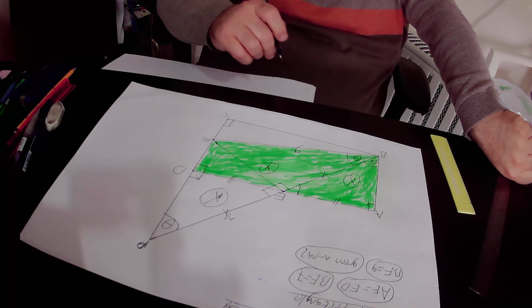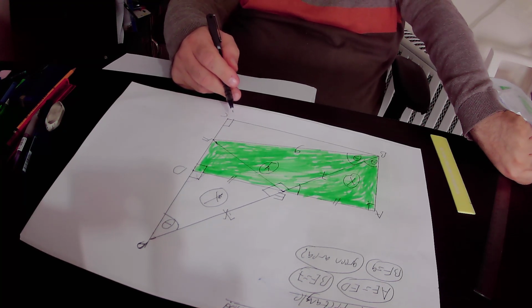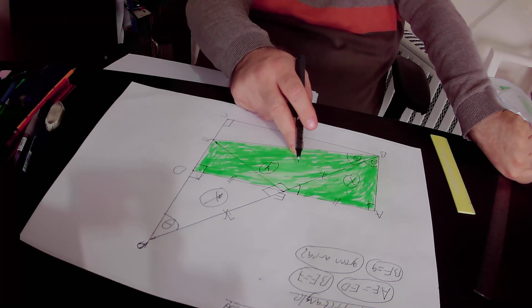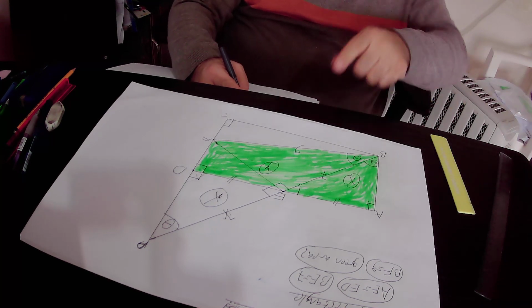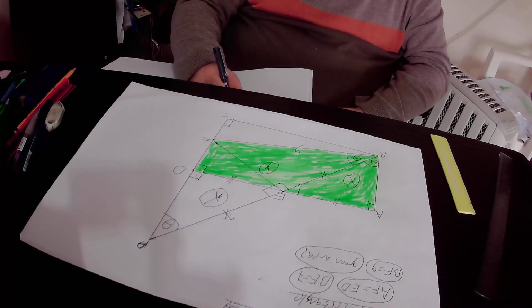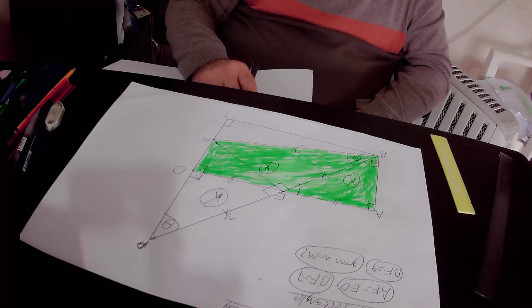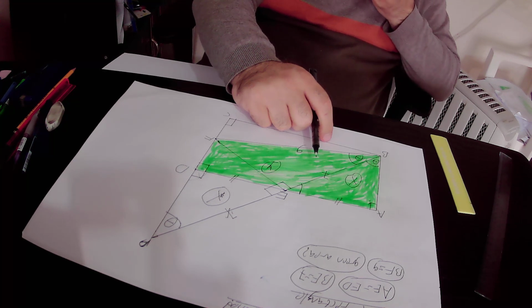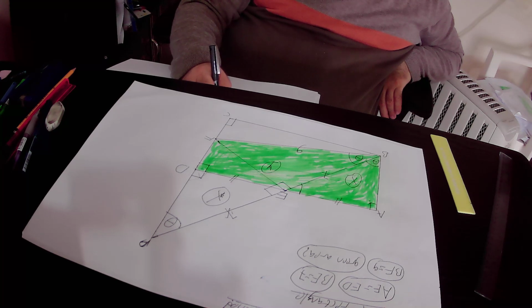So BF is the hypotenuse of the right triangle EBF, the green right triangle EBF. So BF square is 9 square, 9 square is 81. And it equals BE square, BE is 7, so BE square is 49, plus EF square.